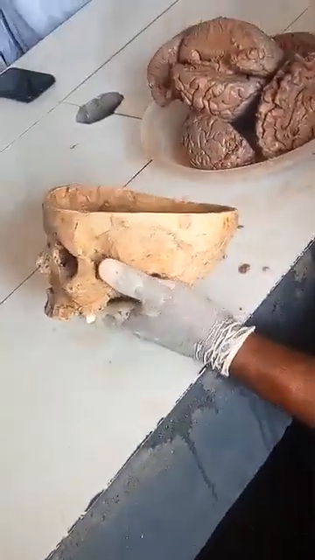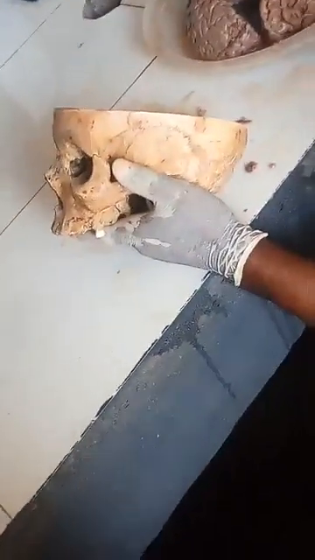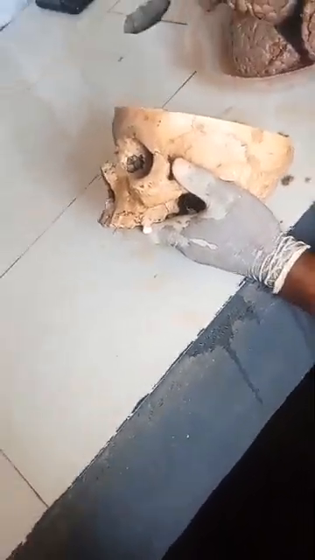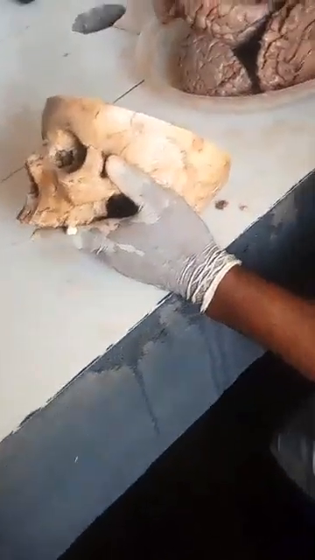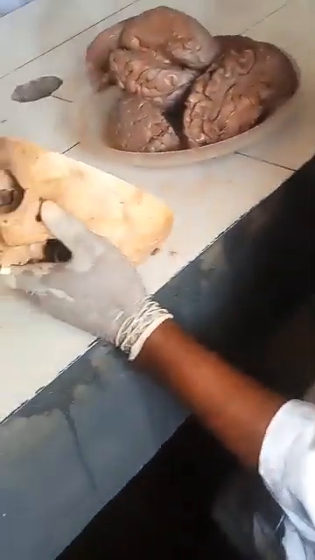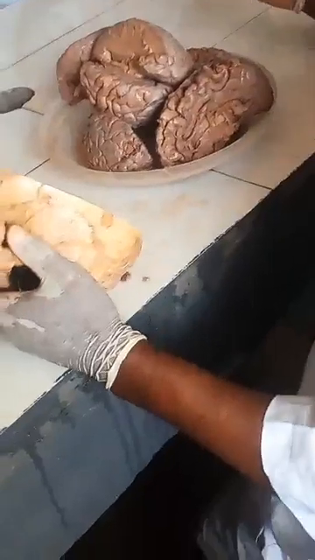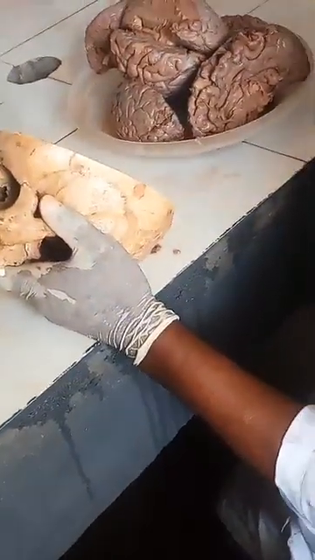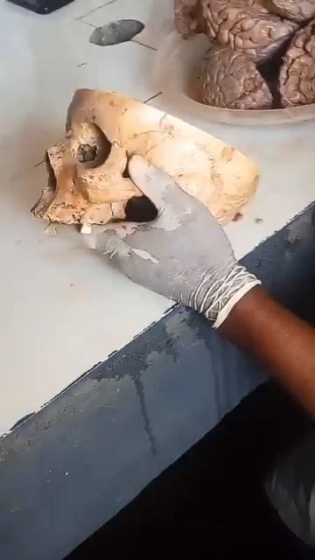So below tentorium cerebelli, you find what? Cerebellum. Above tentorium cerebelli, you find cerebrum. So that subdivides the cranial cavity into supratentorial part and infratentorial part. Maybe there are textbooks you read, they talk about the supratentorial compartment and infratentorial compartment.